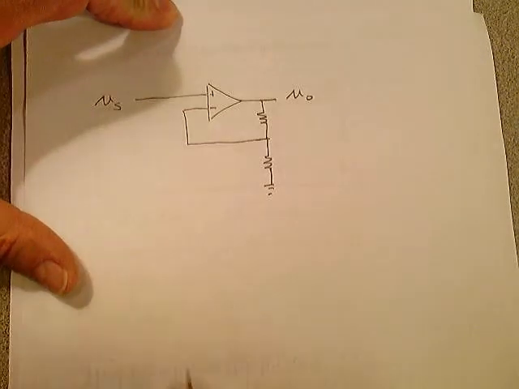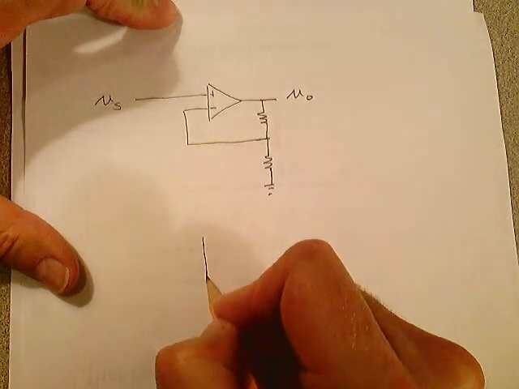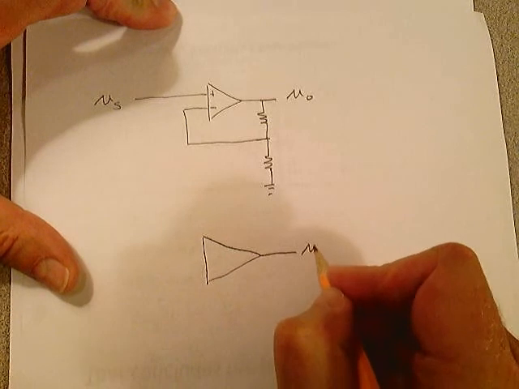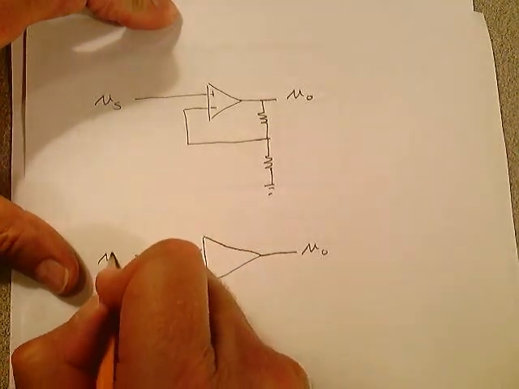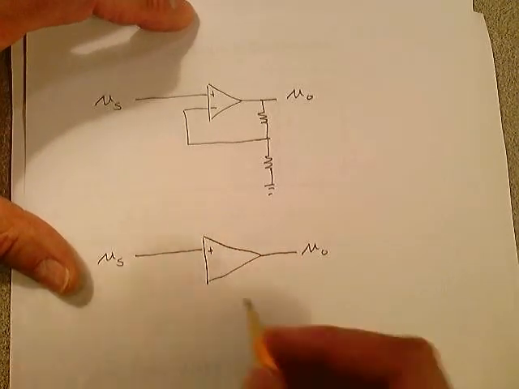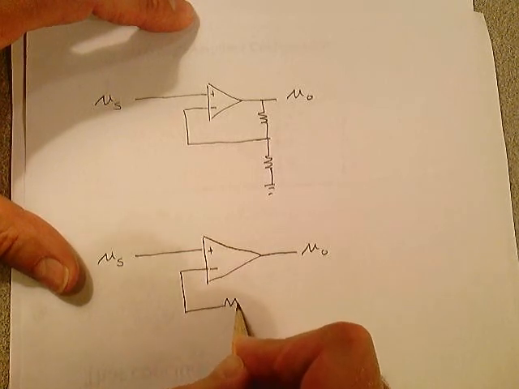I'm going to redraw that circuit to look like this, where this is Vout. Here's my Vs coming in. It's a non-inverting amplifier circuit, and I'm going to draw the circuit like this.